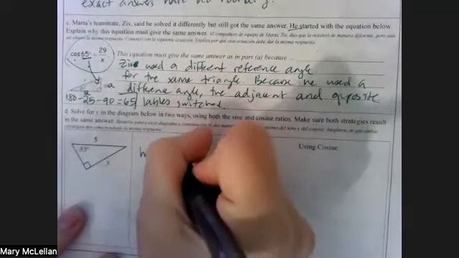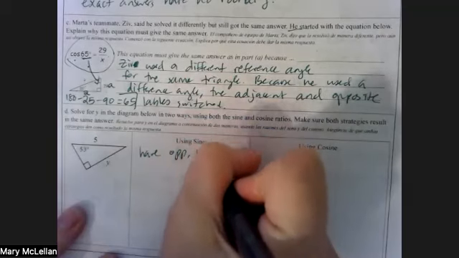Just to see that a little bit bigger, we're going to do another example, part D. Solve for y in the diagram below in two ways using both sine and cosine ratios. Make sure both strategies result in the exact same answer. All right, so using sine, we have the opposite and the hypotenuse.